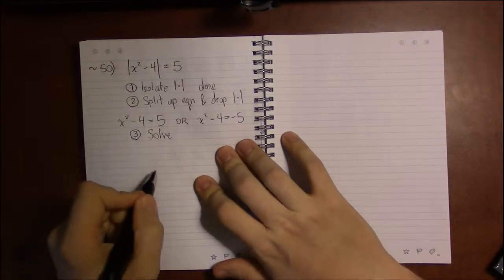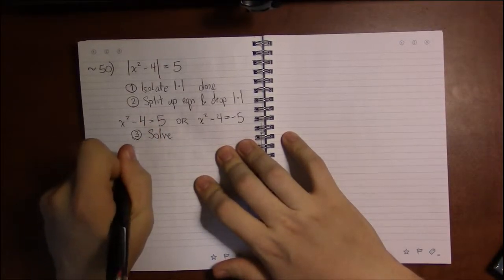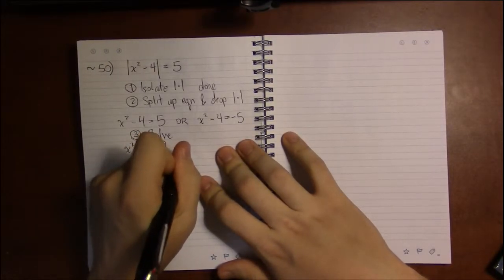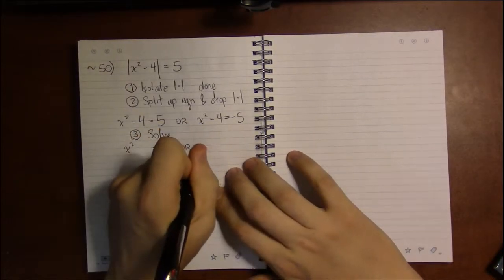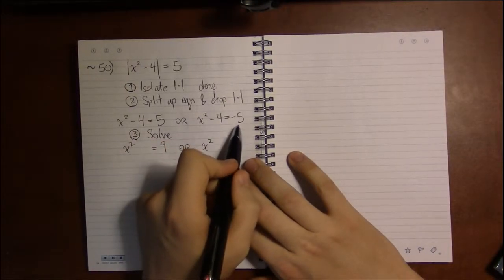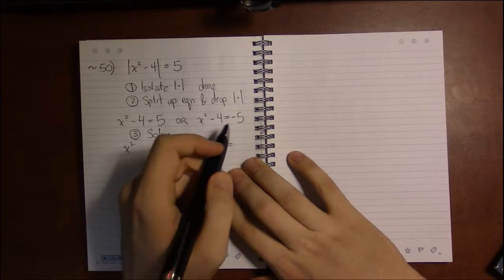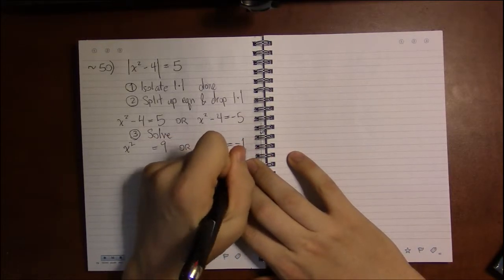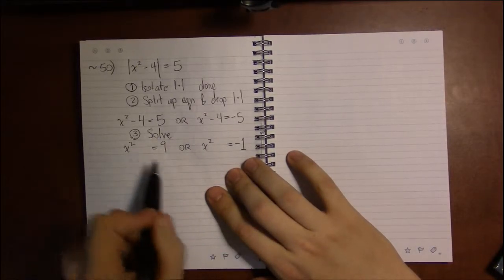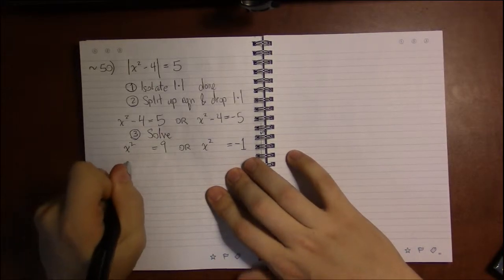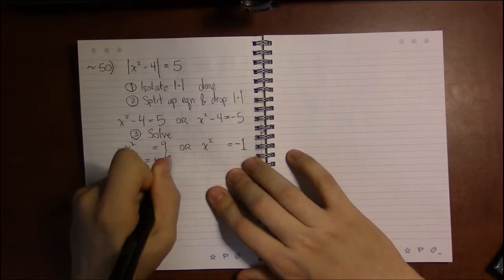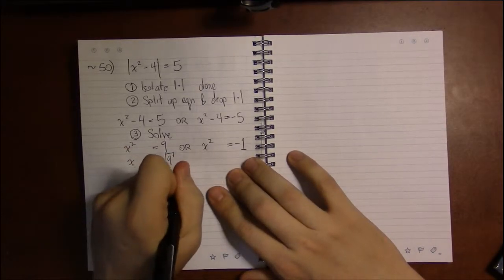Just proceed as normal. So we'll add 4 to both sides. So for the first equation, we get x squared equals 9. For the second equation, we get x squared equals, now adding 4, minus 5 plus 4 is just 4 minus 5. So that's a -1. Now it looks like the next step here would be to take square roots of both sides. And when you do that, don't forget, you need to add in a plus or minus on at least one side.